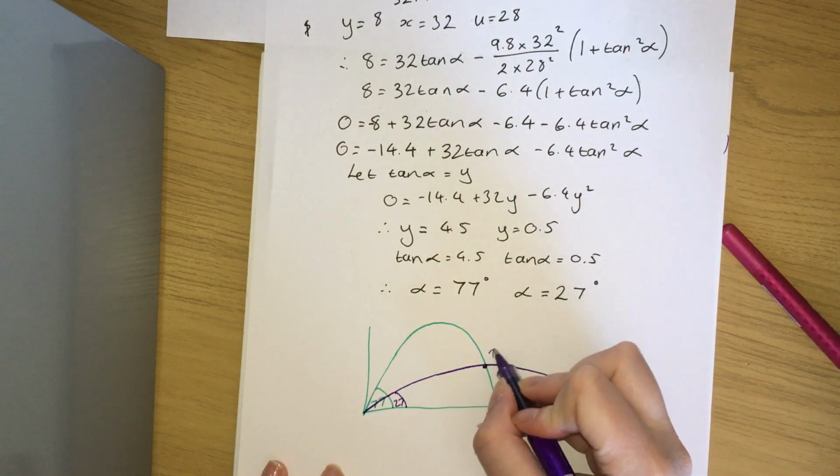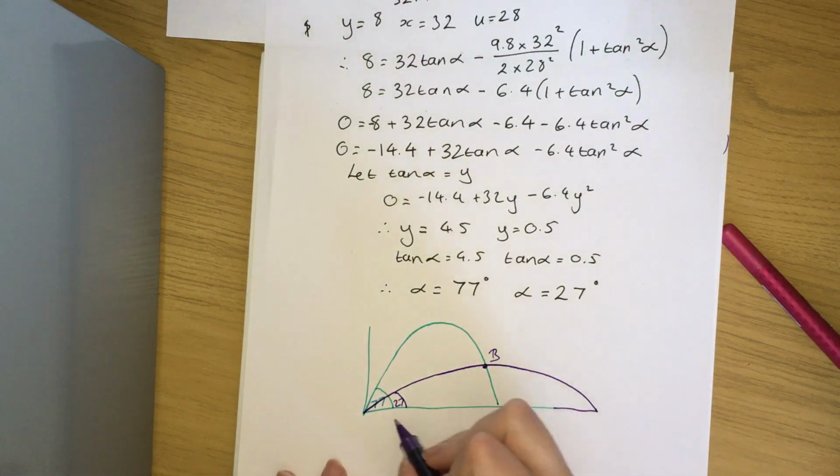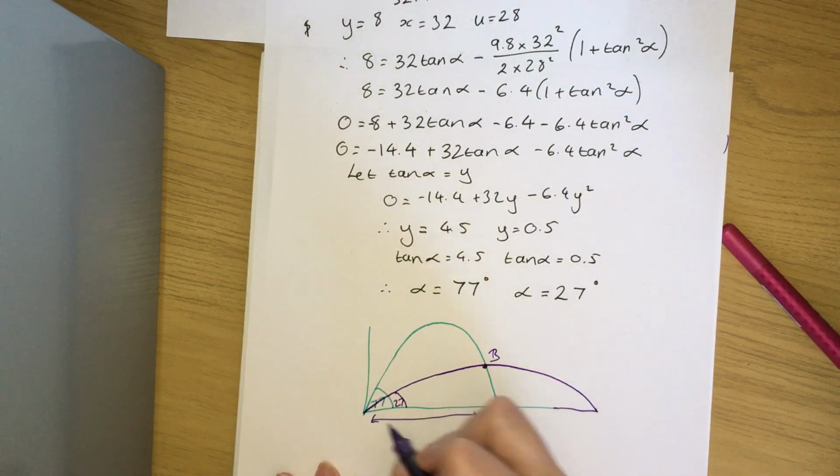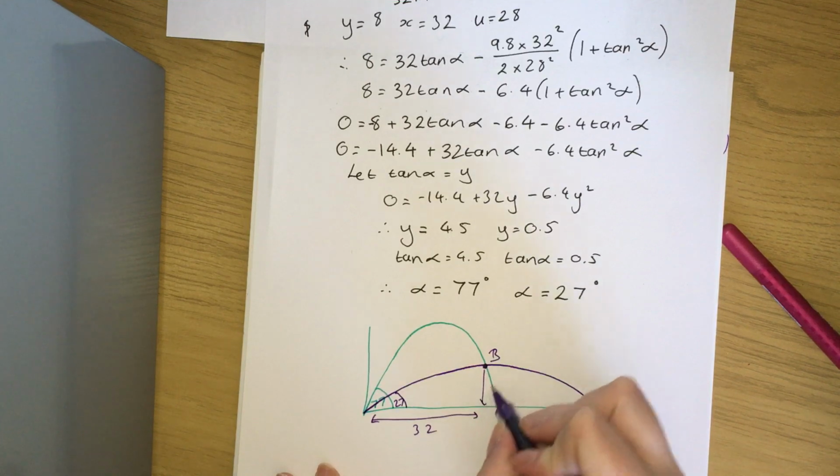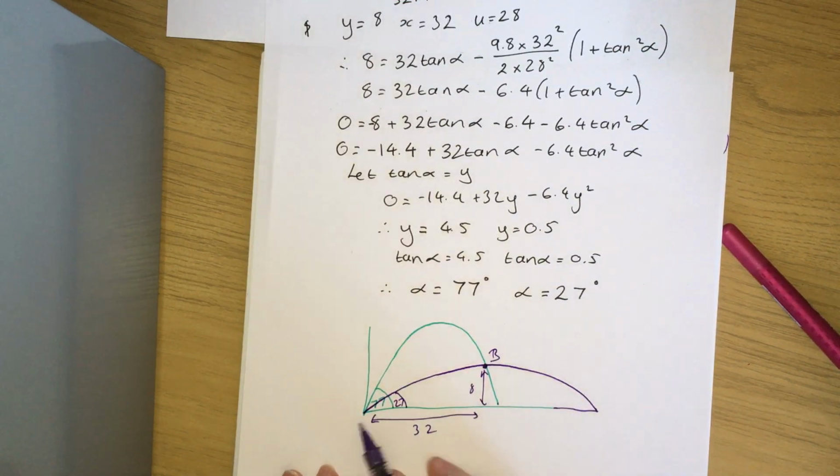So this would be the point B, 32 metres and 8 metres. It's got potentially two different paths when it does that.